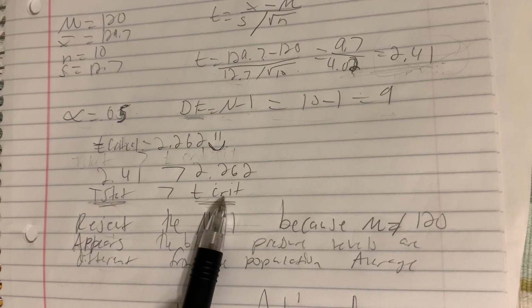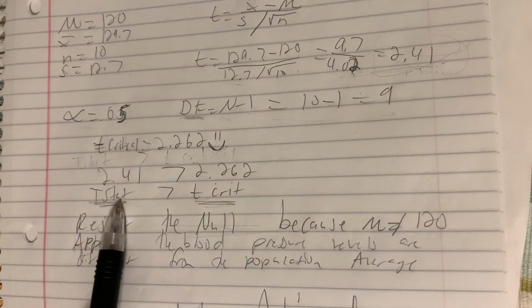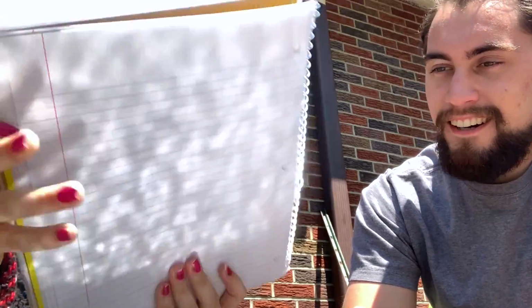So based on this, since it is greater and not equal, remember how we wanted the null to be equal to? So since it is not equal and one is greater, we reject the null and we take the alternative hypothesis. So from all this, it appears that the blood pressure levels are different from the population average versus this 10 sample average.